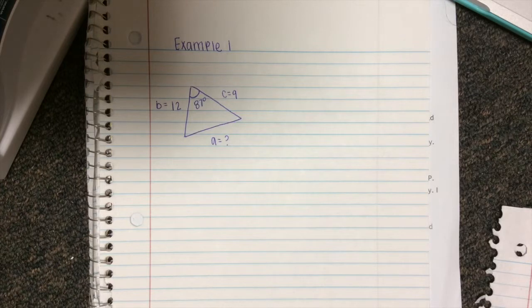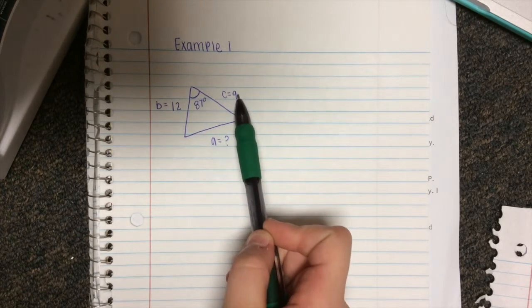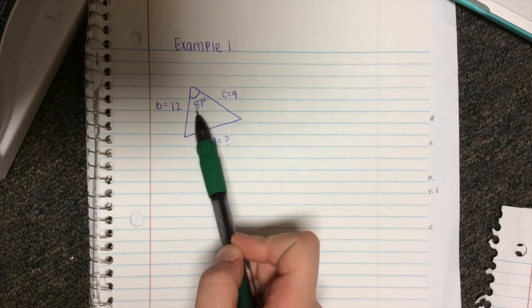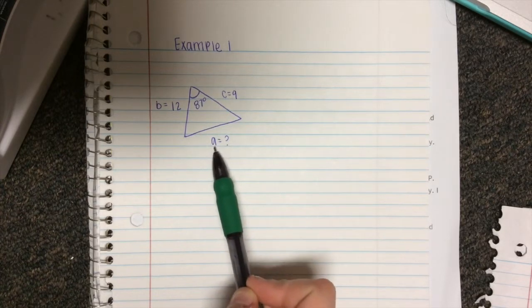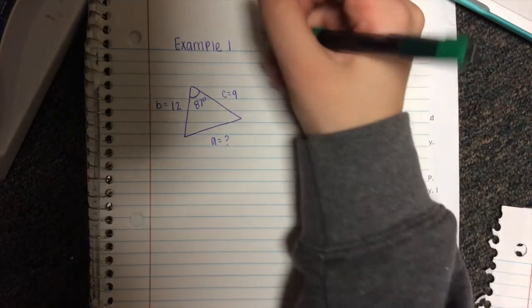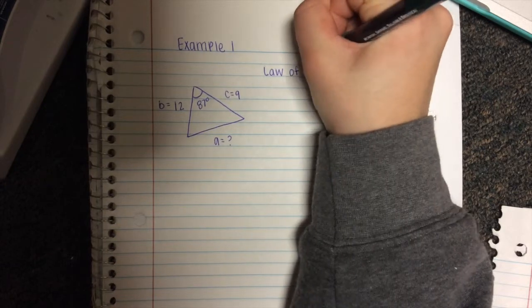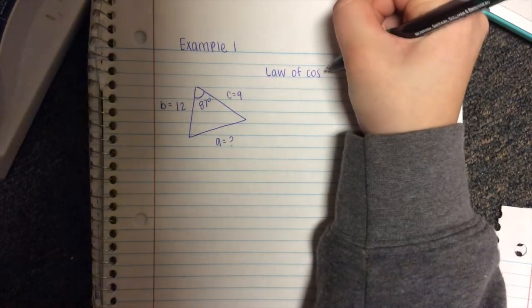In this example, you are given b equals 12, c equals 9, and an angle in between the two sides measuring 87 degrees. You are asked to find the side length a. From the given information, it is clear this is a side-angle-side scenario in which we will use the law of cosines to solve.